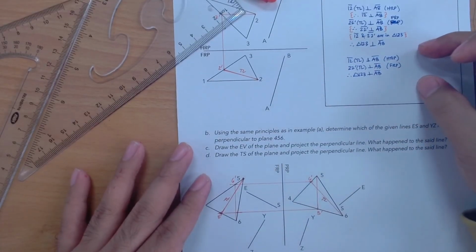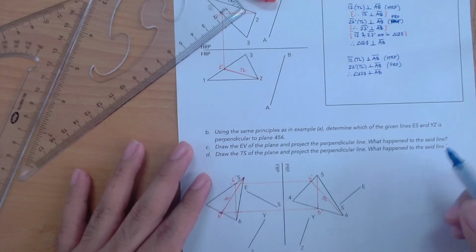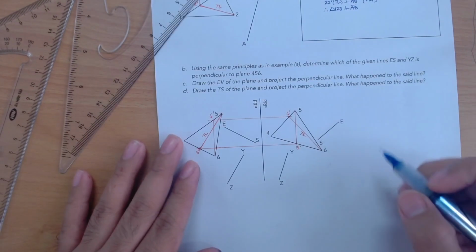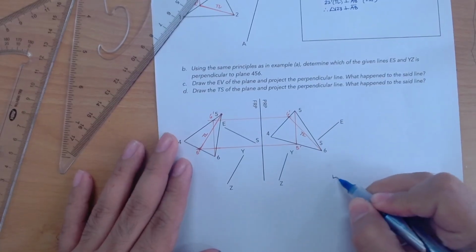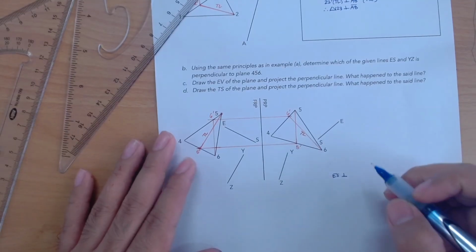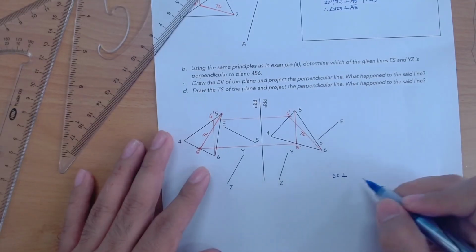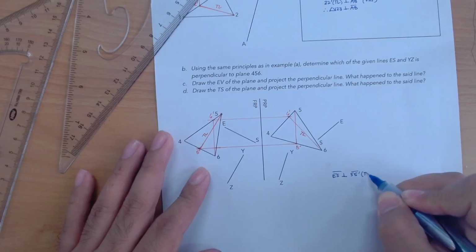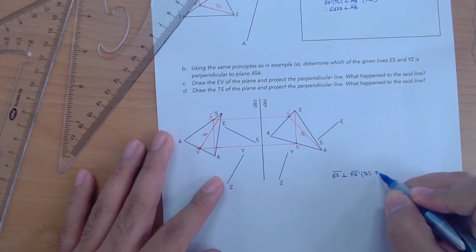Tatlo lang yung lines yung ilalagay ko. Hindi na yung exhaustive na list of proofs, no? So, I can say, ES is perpendicular to 5, 5 prime, which is a true length in FRP.